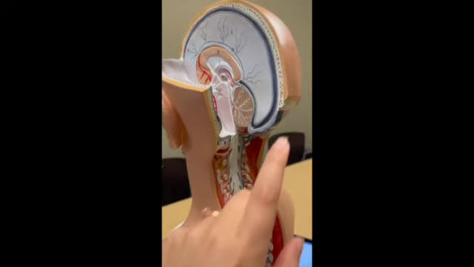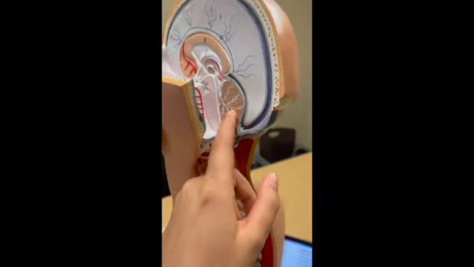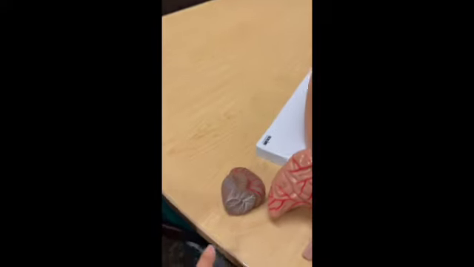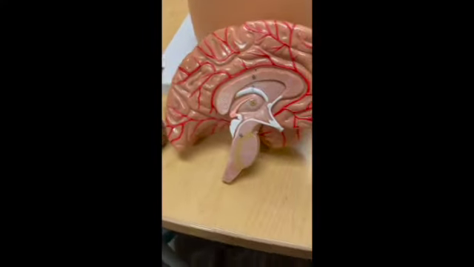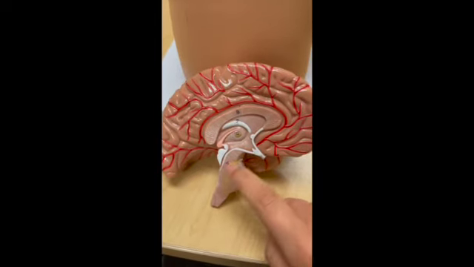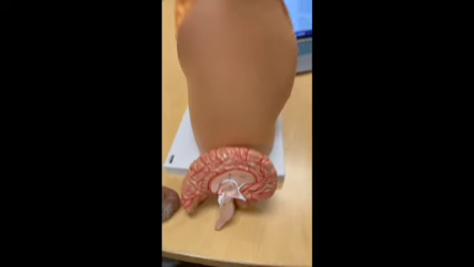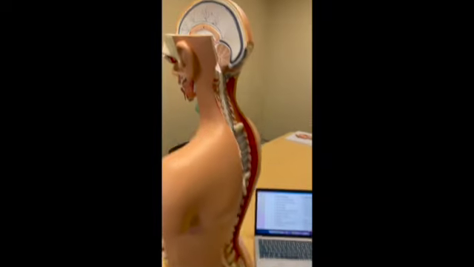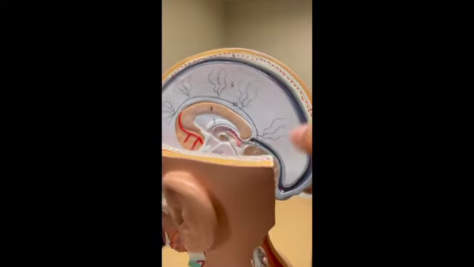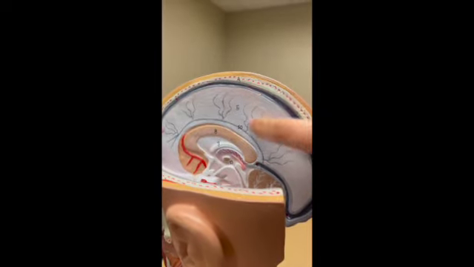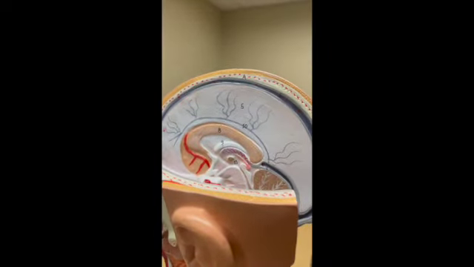3 is not labeled on this right here, but it's the cerebellum. It's labeled on the removable portion. 4 is for the brainstem, so you can see that right here, the pons, etc. 5 is the falx cerebri. Oh, I hate that word. So that's this structure right there.